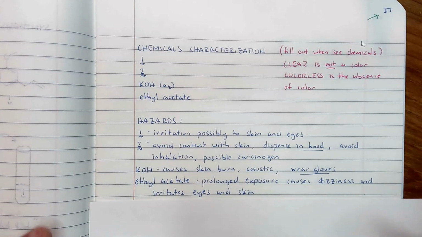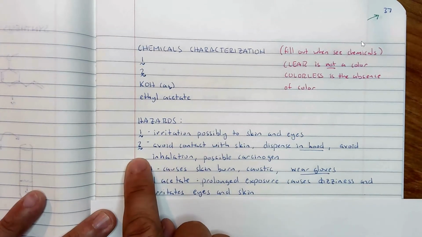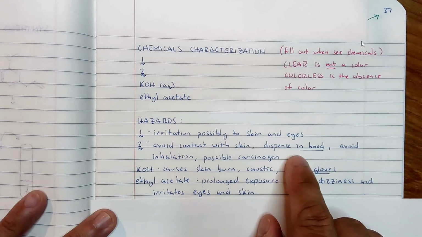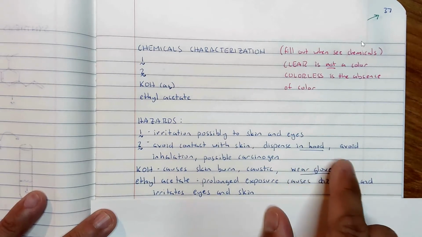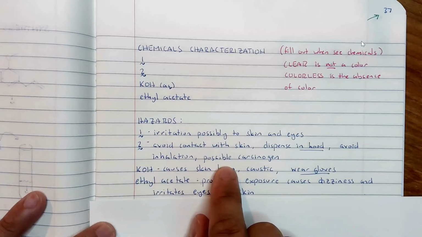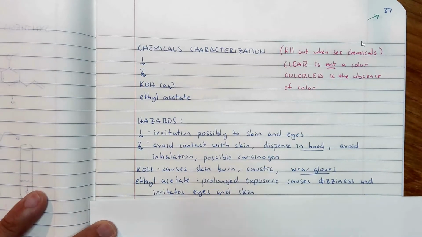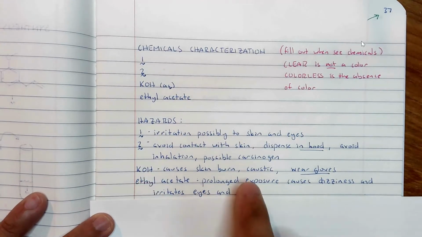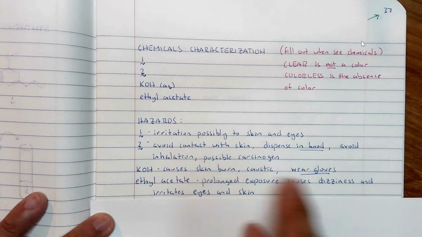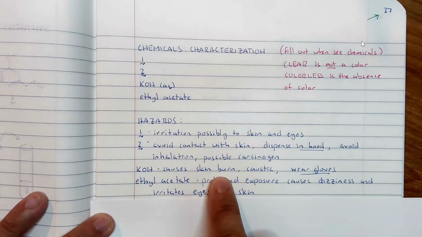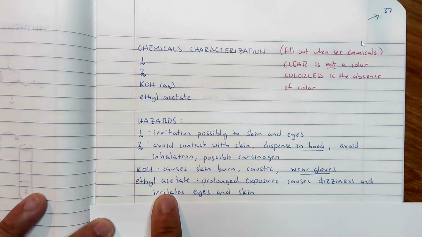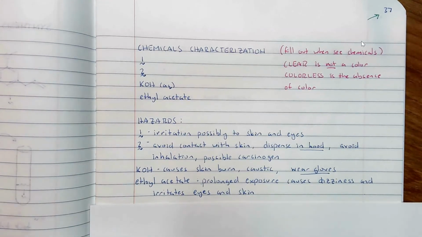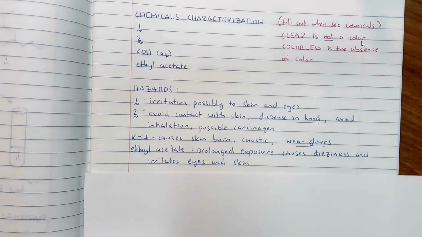With extended exposure. Number 2 is a little more serious because in the procedure I said it dispenses in the hood, the fume hood. So you want to avoid inhalation because it is a possible carcinogen if you have prolonged exposure. KOH is a very strong base, and you know that from general chemistry. Wear gloves, it could cause burns. And then ethyl acetate, if you have long exposure, it could cause dizziness if you inhale the fumes for a long time.